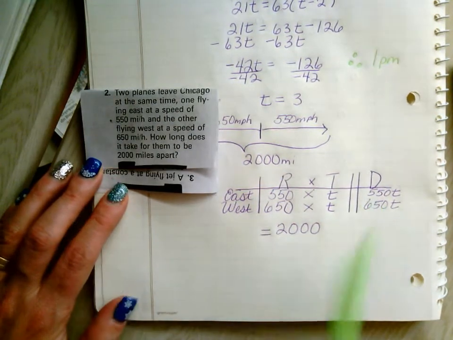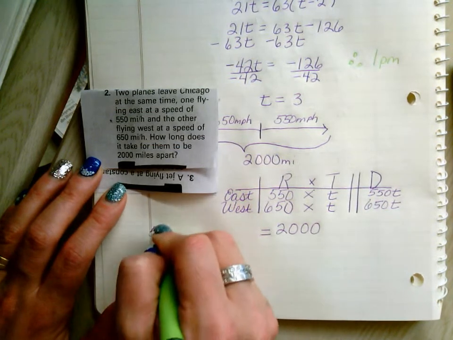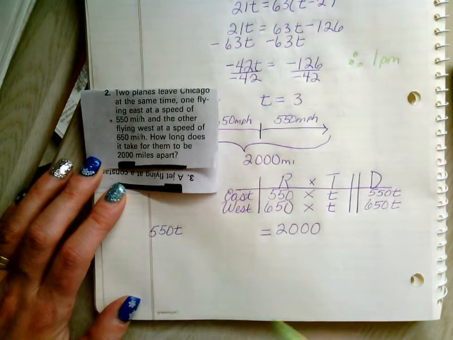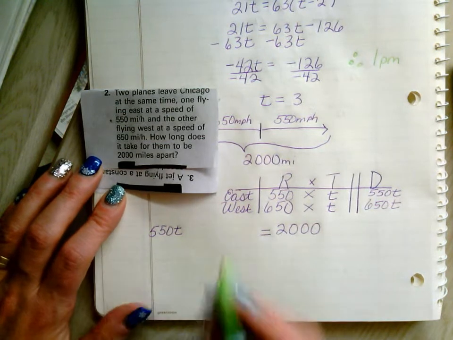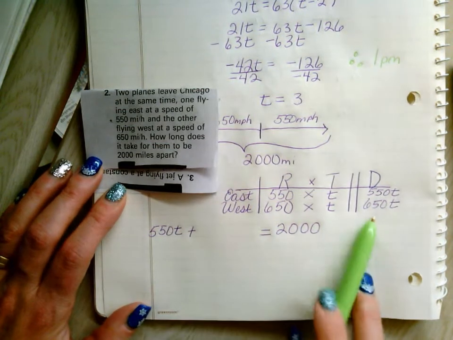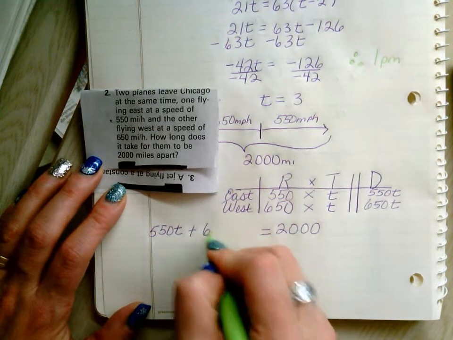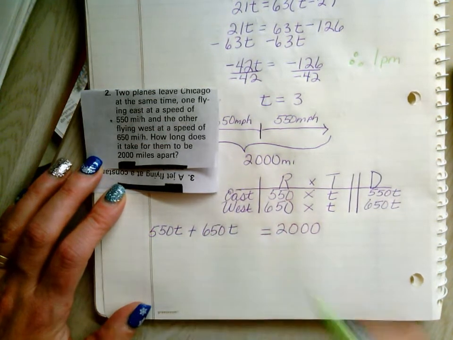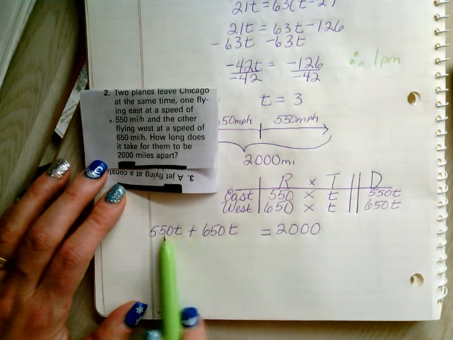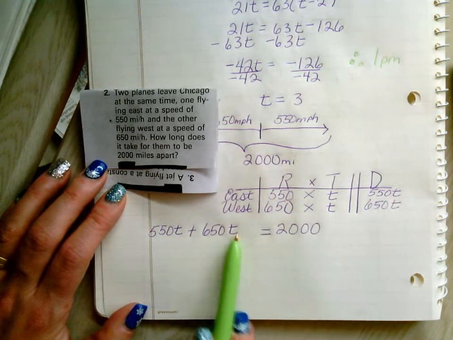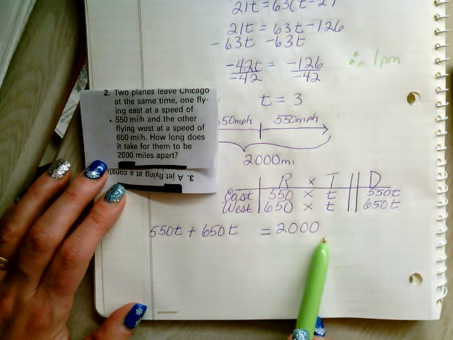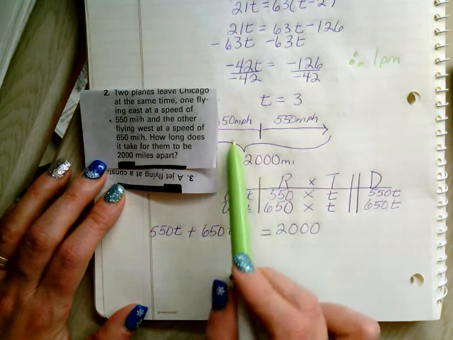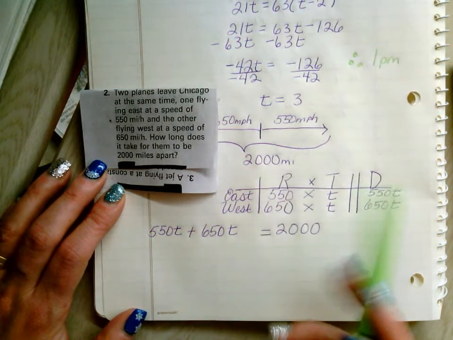So, the distance of the eastbound flight traveled, miles per hour times time traveled, added to the distance of the westbound flight traveled. At what point, how long will it take for them to cover a distance of 2,000 miles? So this is opposite direction, and we're trying to cover a total distance using 2 vehicles.